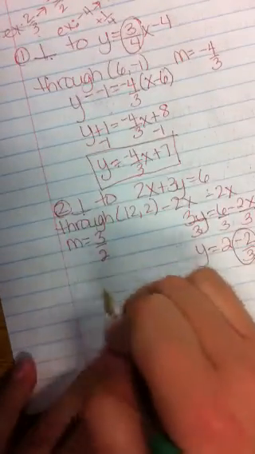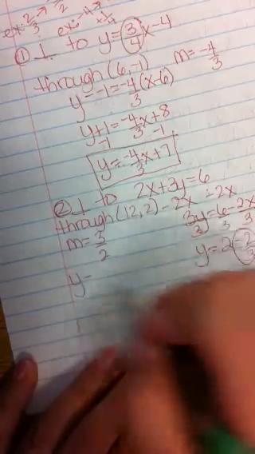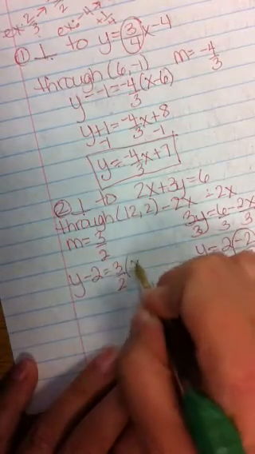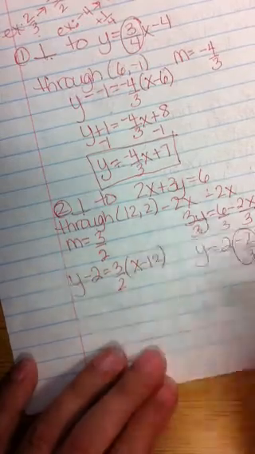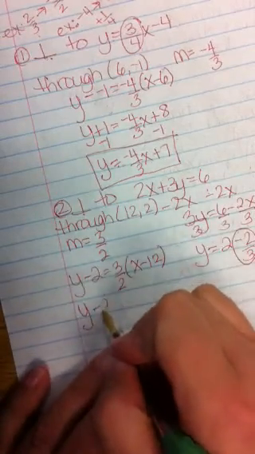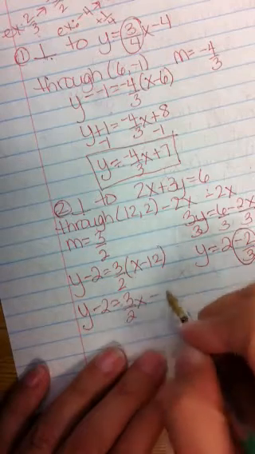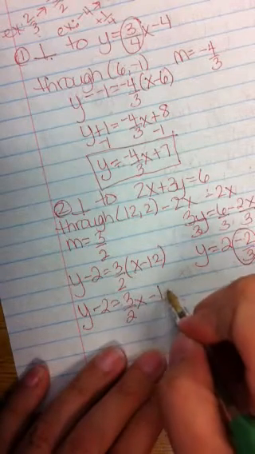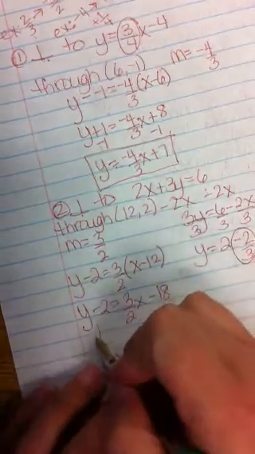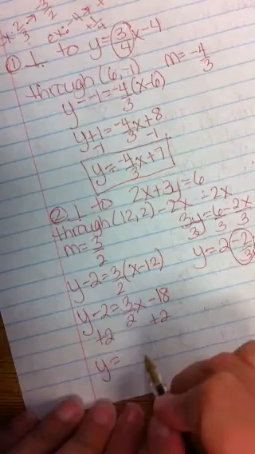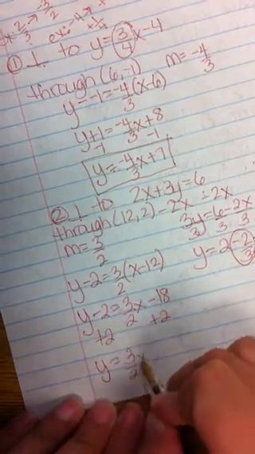Then we go back to our formula. Y minus 2 equals 3/2 (x minus 12). And when we simplify that, we get y minus 2 equals 3/2 x minus 18. Then we add 2 to both sides, and you get y equals 3/2 x minus 16.